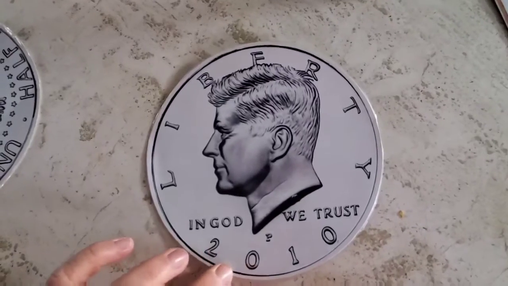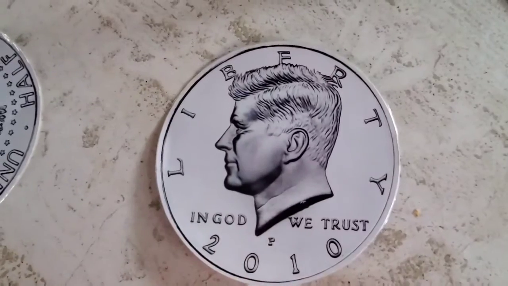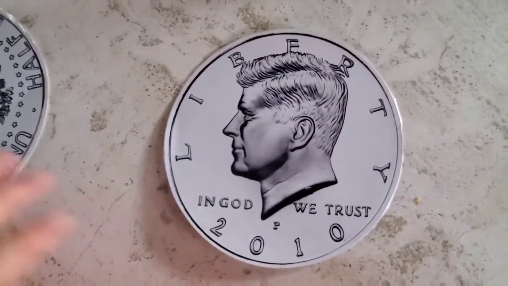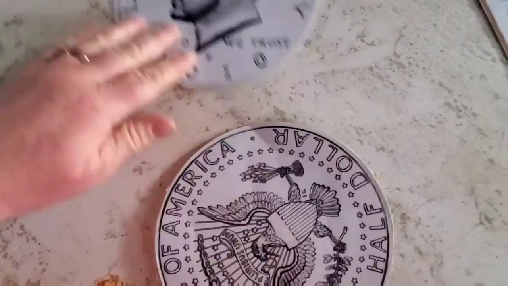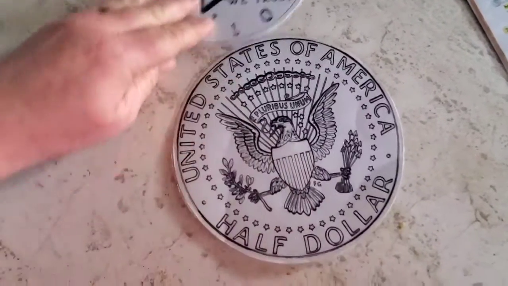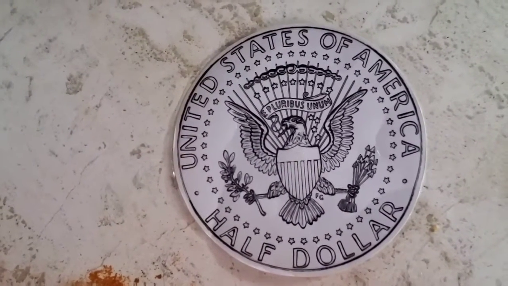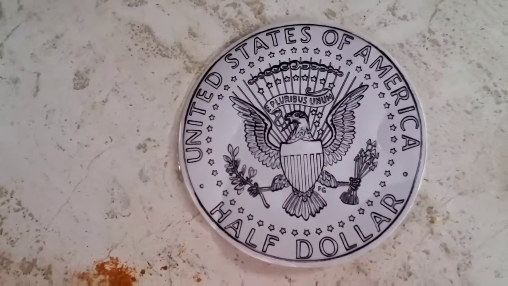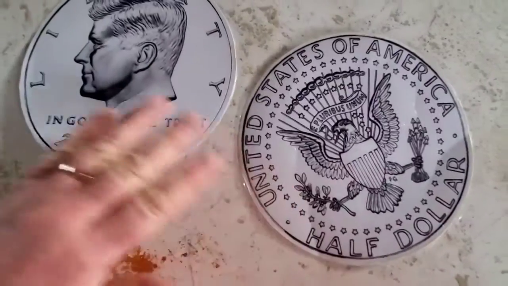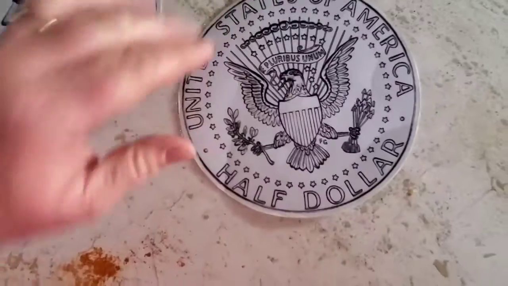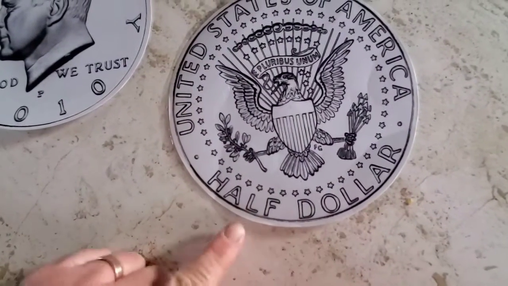I do not have a book for this next coin, but this is the half dollar. And this is what it looks like on the back. And the half dollar is worth 50 cents or half of a dollar. So both of these together make a dollar. And you can see the name right here, half dollar.